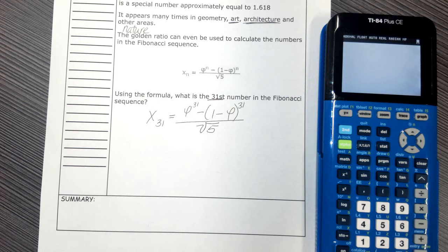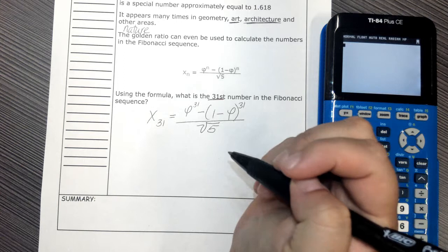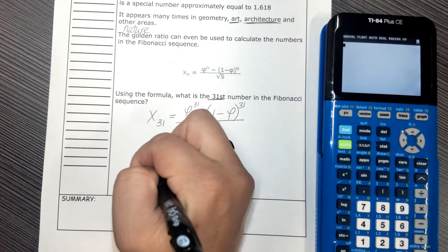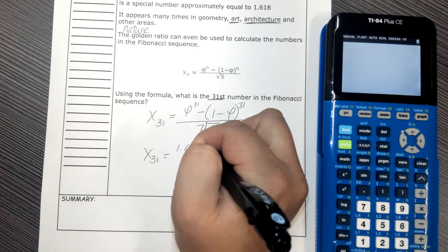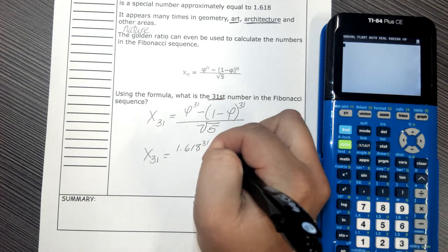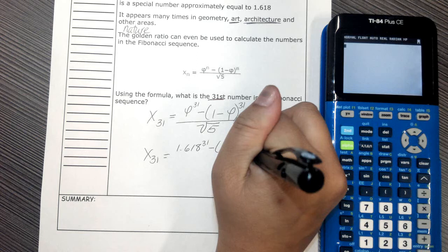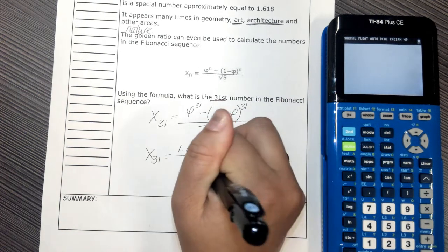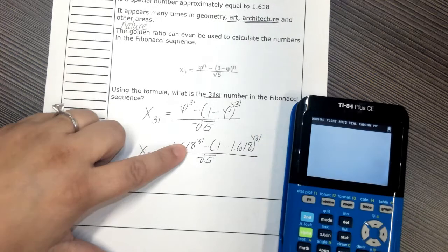Okay, so then my next step is going to be to replace all these phi symbols with 1.618. So I have x of 31 equals 1.618 to the 31st power minus 1 minus 1.618 to the 31st power, all of which is going to be divided by the square root of 5. So if I plug that into my calculator, I'm just going to do this upper portion.